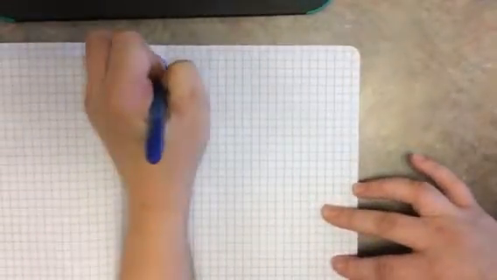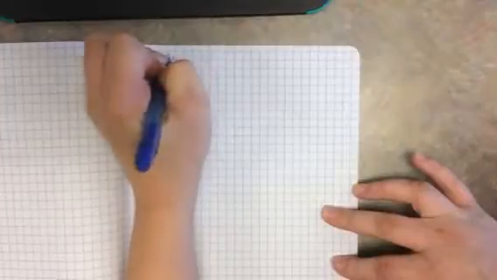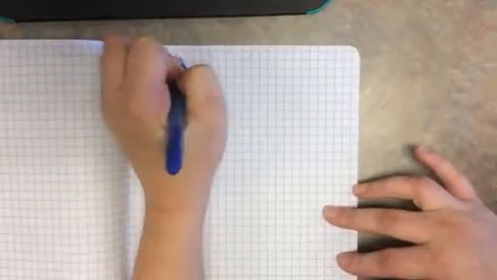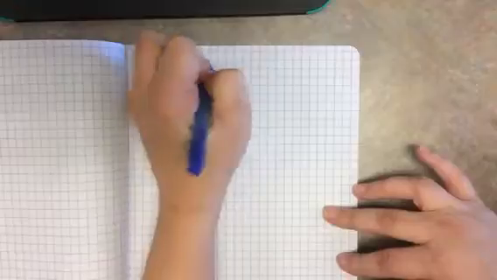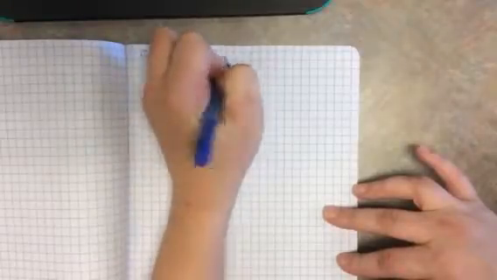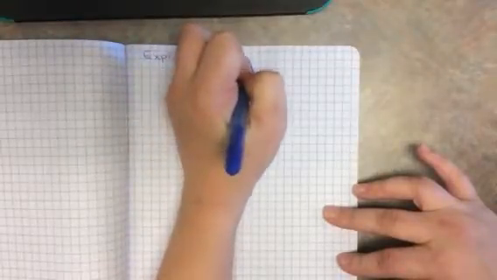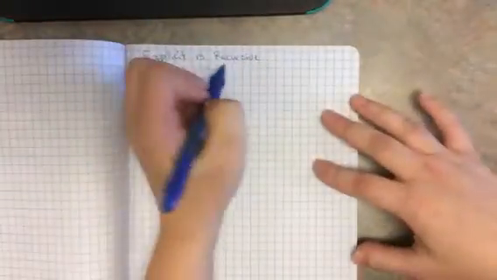So explicit. So is this on page 6? Yes. Explicit versus recursive. So we put these notes on page 6? Yes. Page 6.